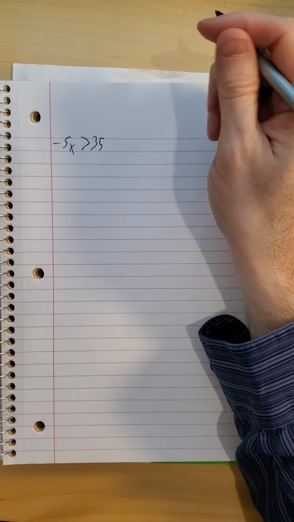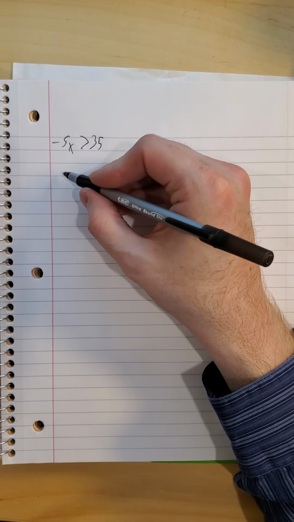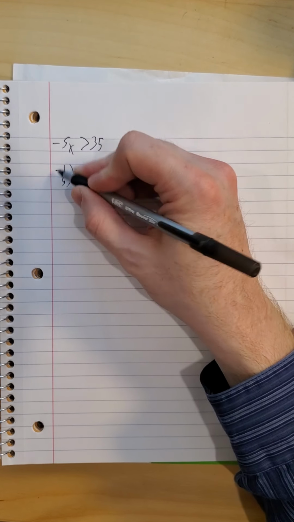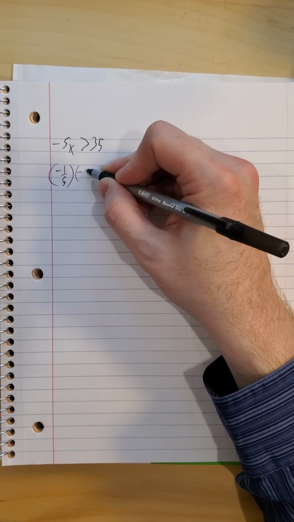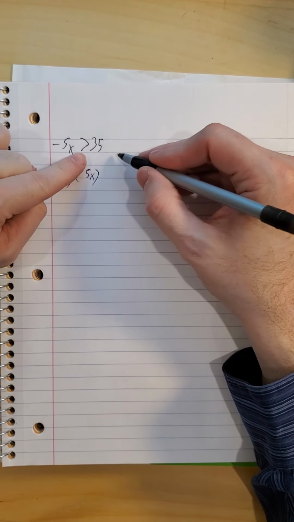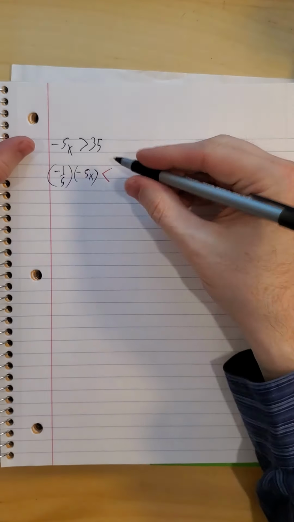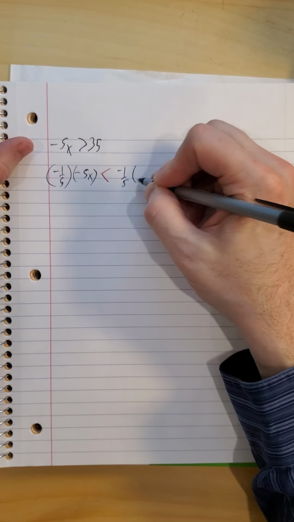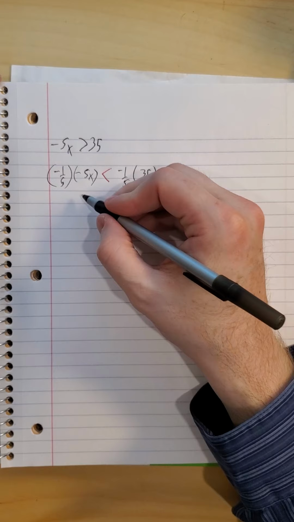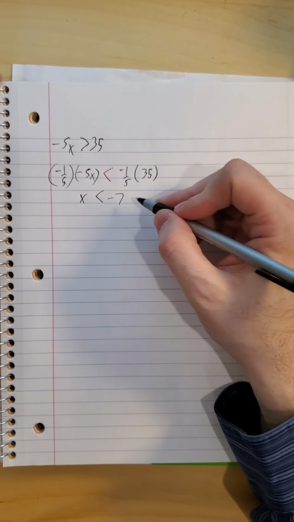Okay, next we'll try out negative 5x is strictly greater than 35. So this one, I would multiply both sides by negative 1/5. And that's where alarm bells start clanging in your head. You're multiplying both sides of an inequality by a negative value. You have to turn the inequality symbol around. So x is now strictly less than -7.